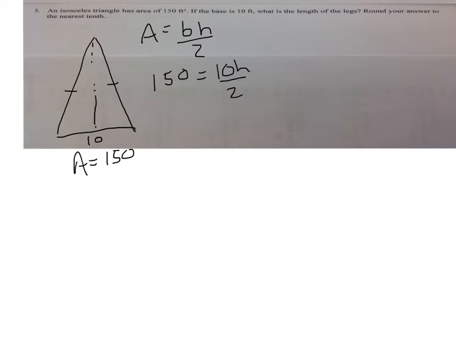Multiply both sides by 2, or I can just cut the 10 in half. It doesn't matter, whatever floats your boat. I'll just multiply by 2, and I get 300 equals 10h, because the 2's cancel. Divide by 10, cross off a 0, so I get h is 30, right? Not the answer.